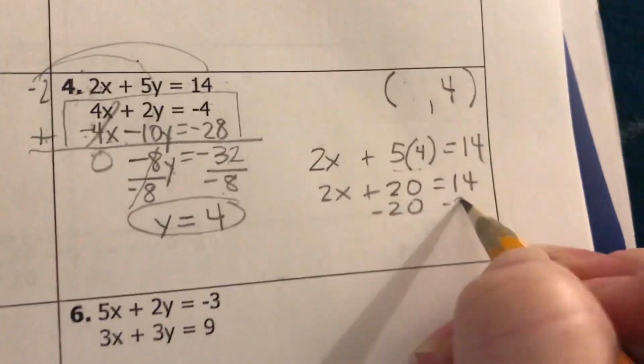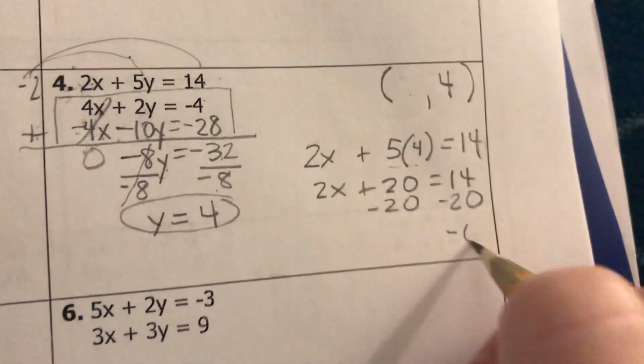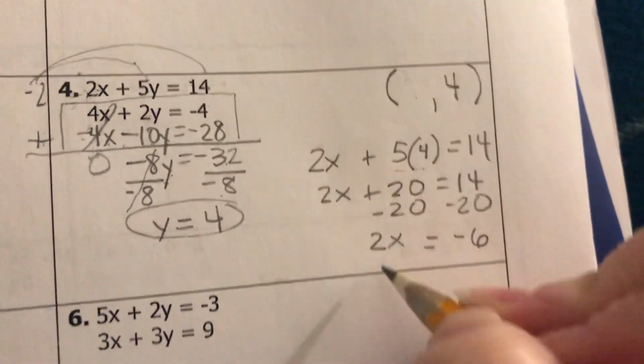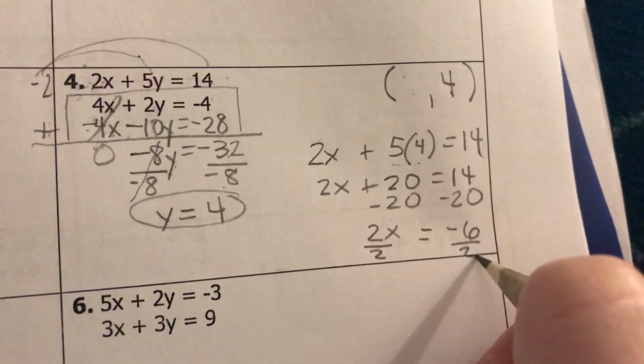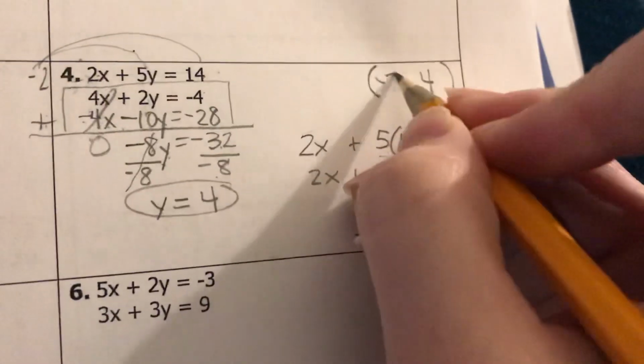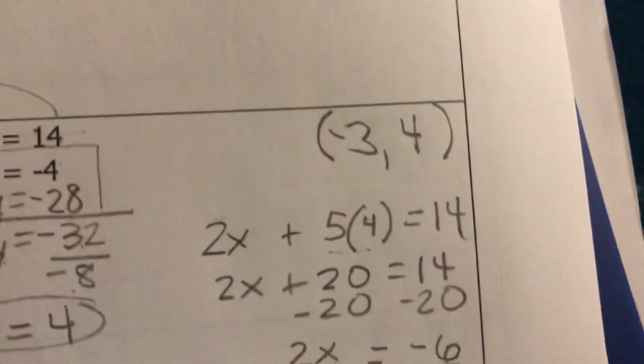Subtract 20 from both sides. Gives me negative 6. Bring down my 2x. Divide both sides by 2. Negative 6 divided by 2 is negative 3. There's my point. Negative 3, 4.